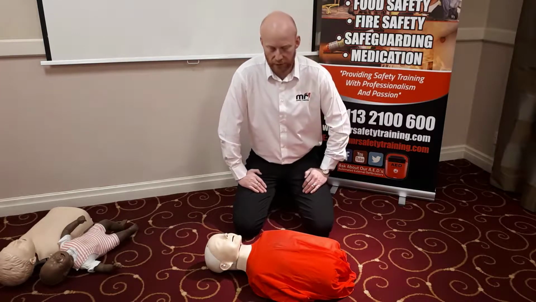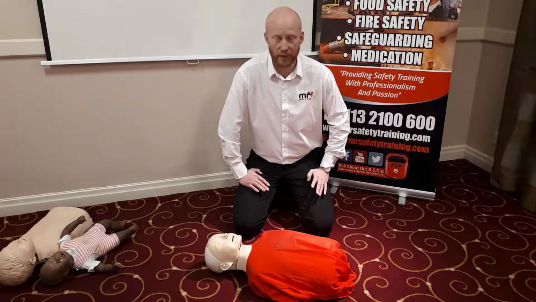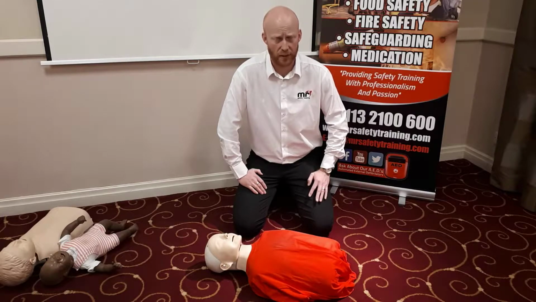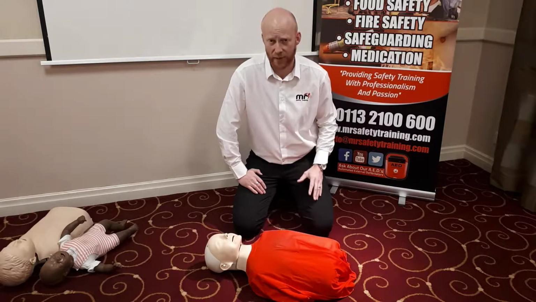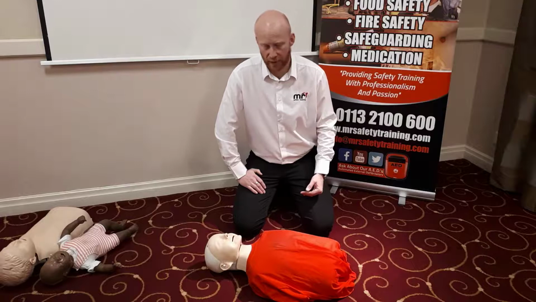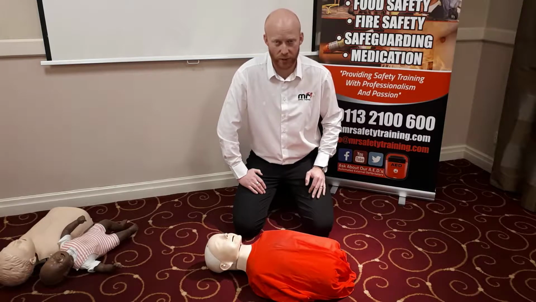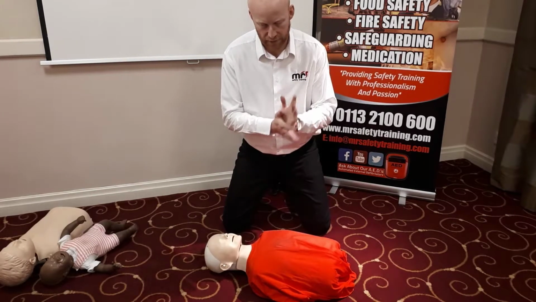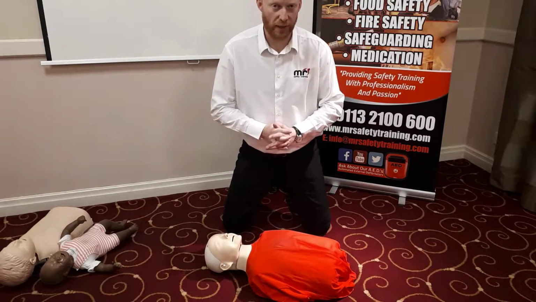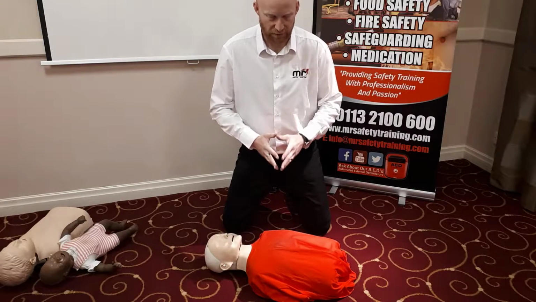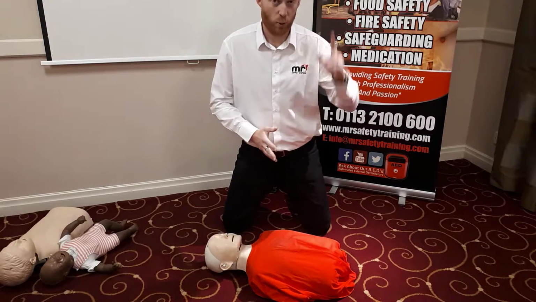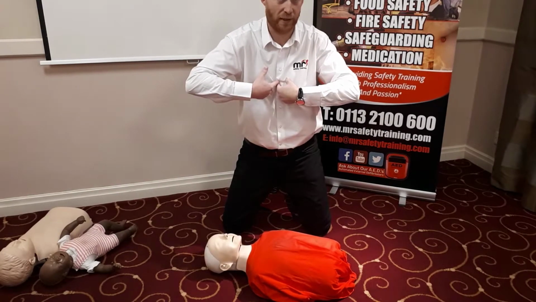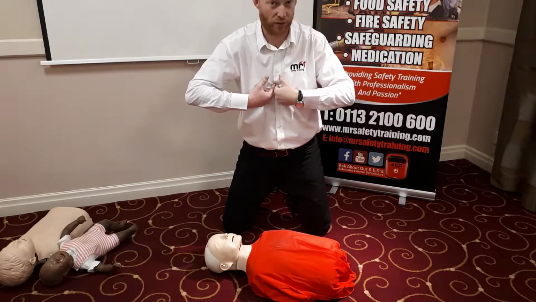When I say CPR, we mean cardiopulmonary resuscitation. It's important to start off where the problem is first. With an adult, we're thinking cardiac arrest, so it's compressions first, 30 chest compressions. The heel of the hand must go in the centre of the casualty's chest. The easiest way to find the centre is one finger in one armpit, the other finger in the other armpit, and bring the two together. That's where we press.